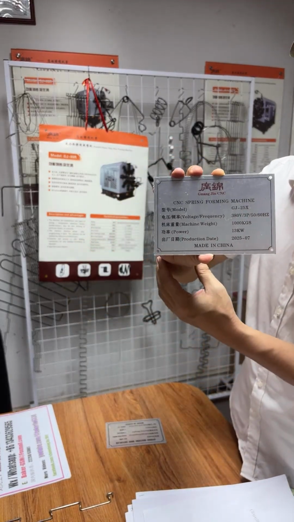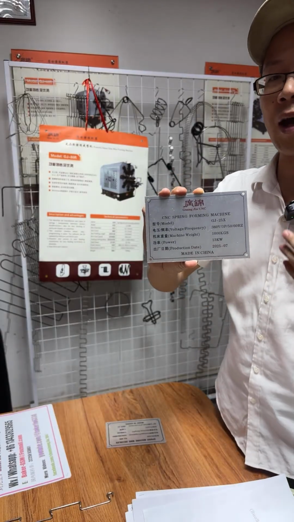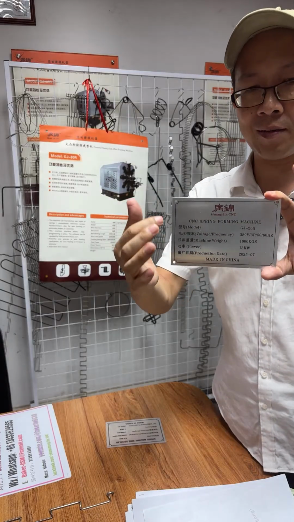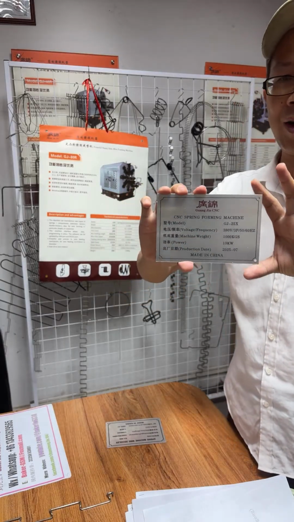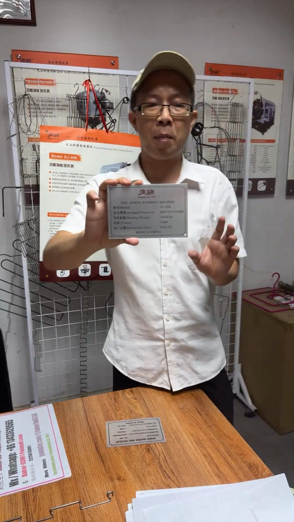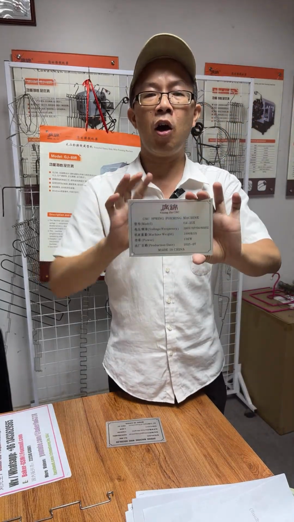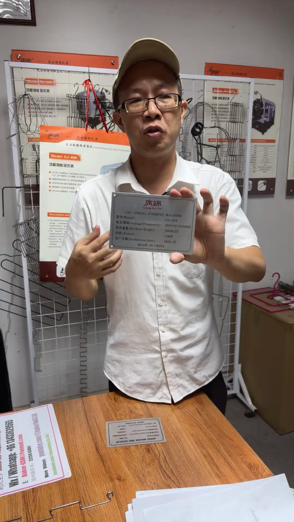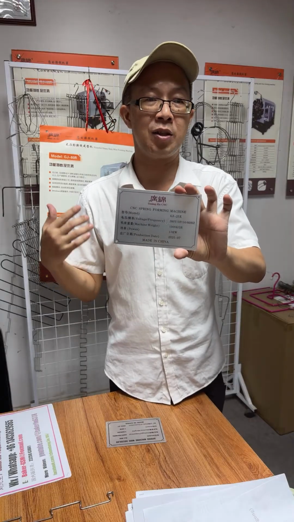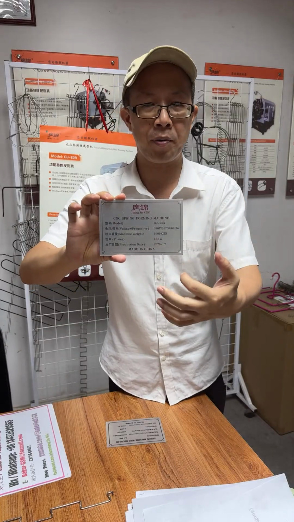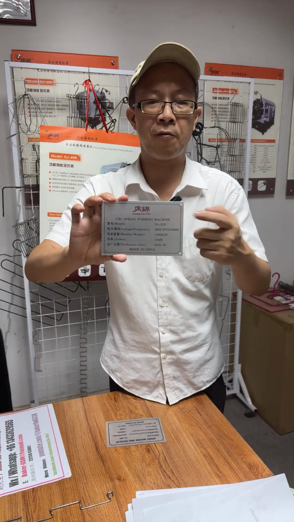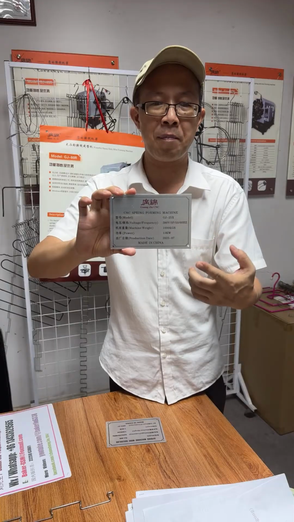We fix it for the buyer, the end user. Meanwhile, some of our dealers sell to distributors or trading companies, so some machines may have no nameplate for export to the trading company. But for the end user, we will fix a nameplate, this one.